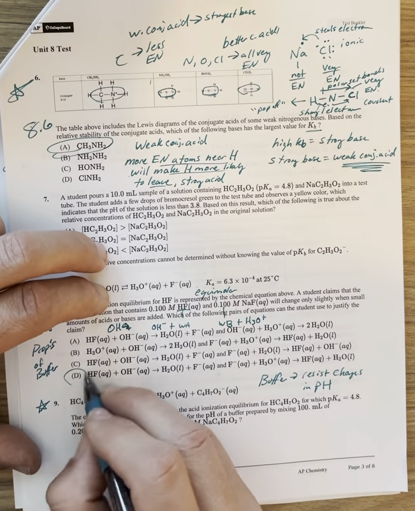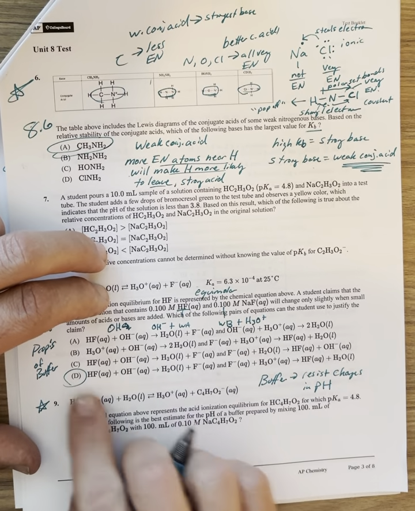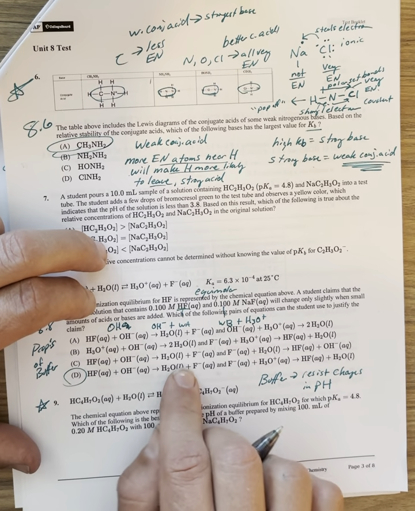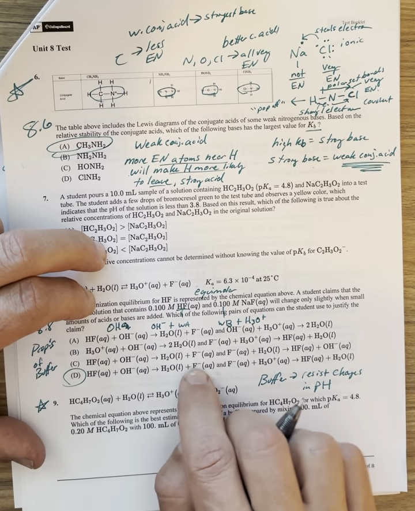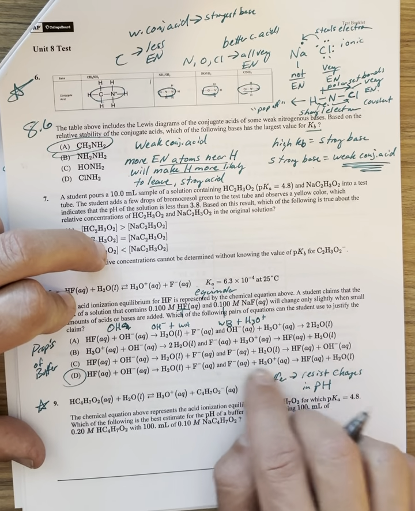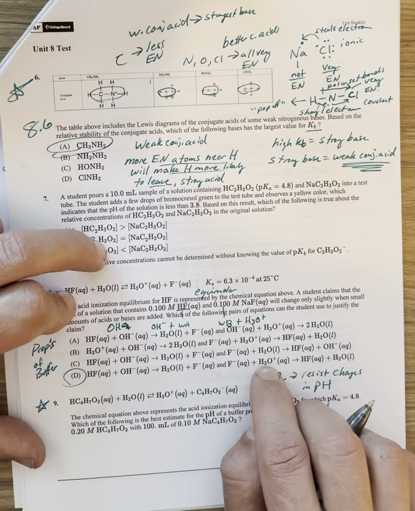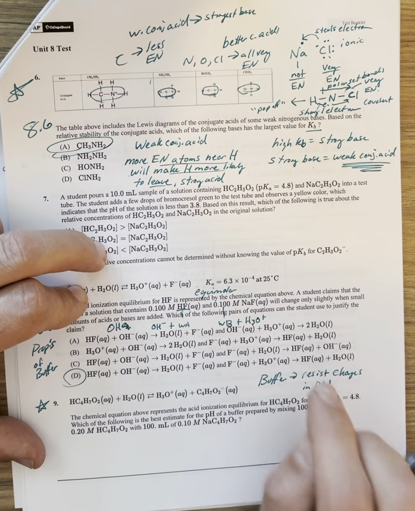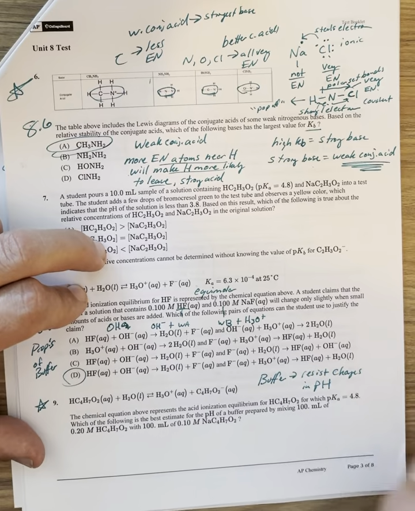Well, okay, I'll just tell you, D, right? You have a weak acid that's reacting with hydroxide to form water, neutralize it. And then it leaves some base, but it's a weak base, so we don't care about it. In this situation, we have hydronium acid. It's reacting with that weak base, F-, and it's just forming HF and H2O, and that's it.